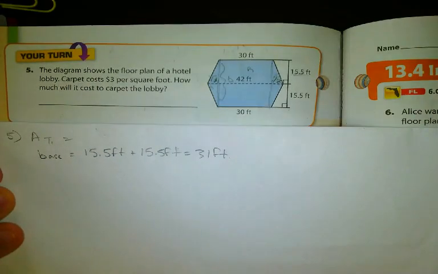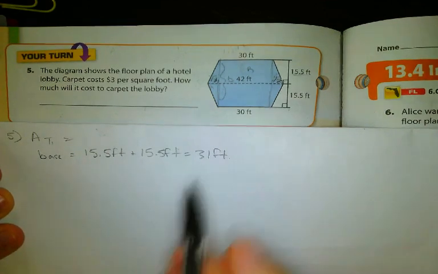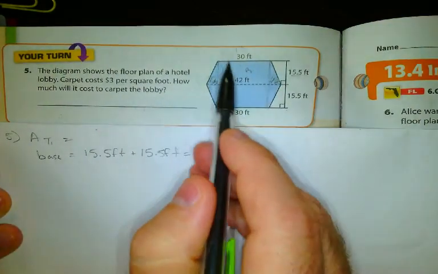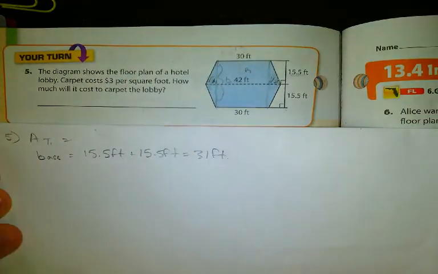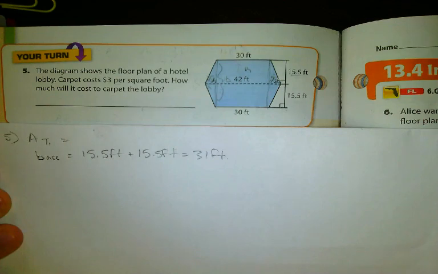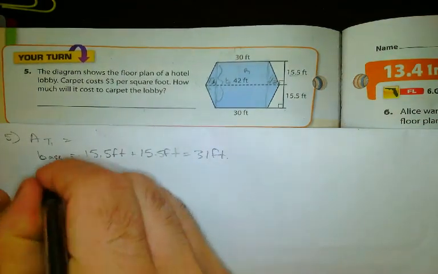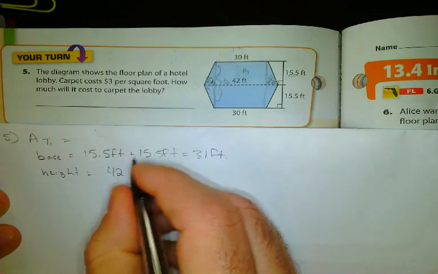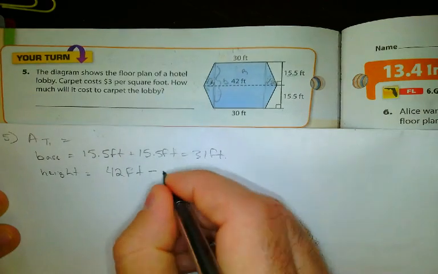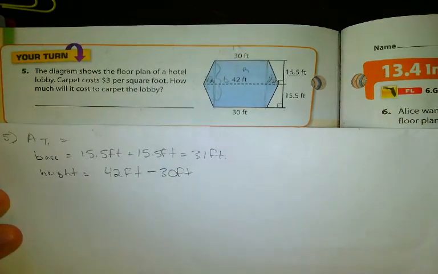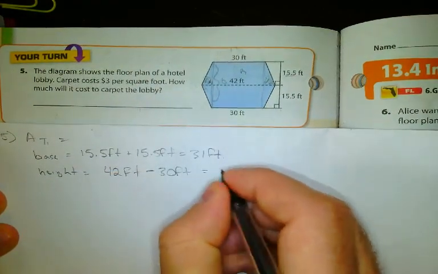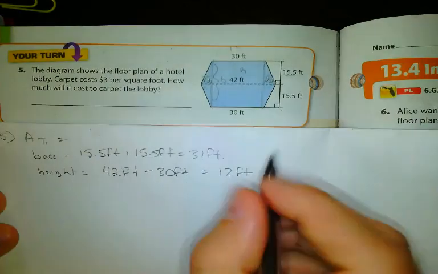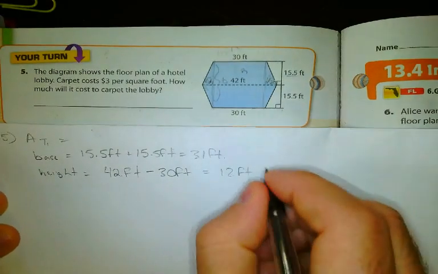How about my height? Well, I know that from this point to this point is 42 feet, and that the triangle starts after 30 feet of it. There's going to be the two triangles. So for the height, I have 42 feet total that I was shown. I want to subtract 30 feet from it to see what those triangles are going to take up. So I'm going to have a total of 12 feet for both triangles.